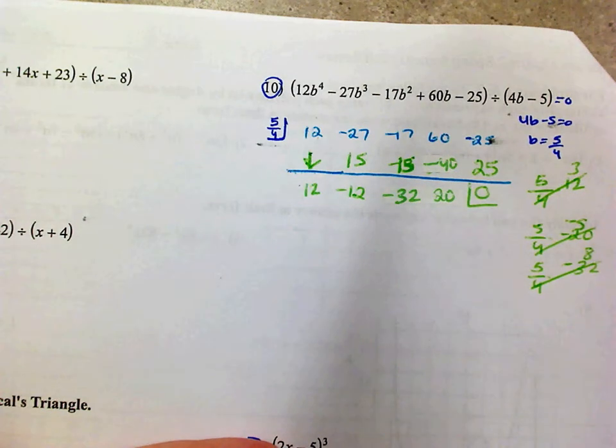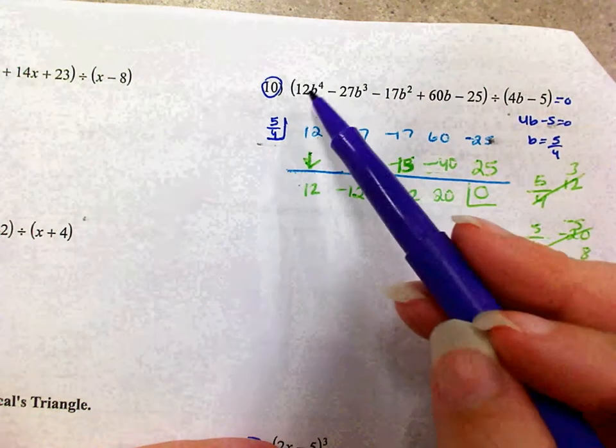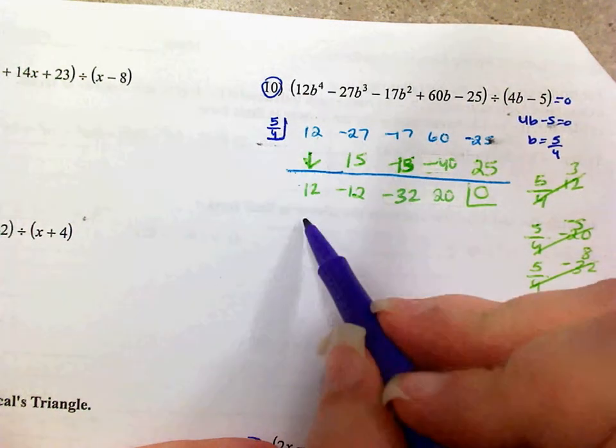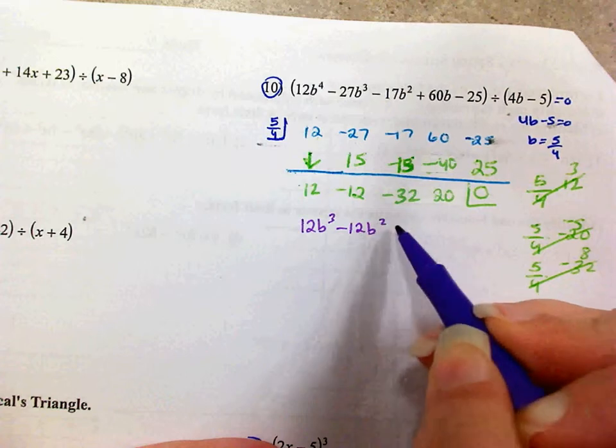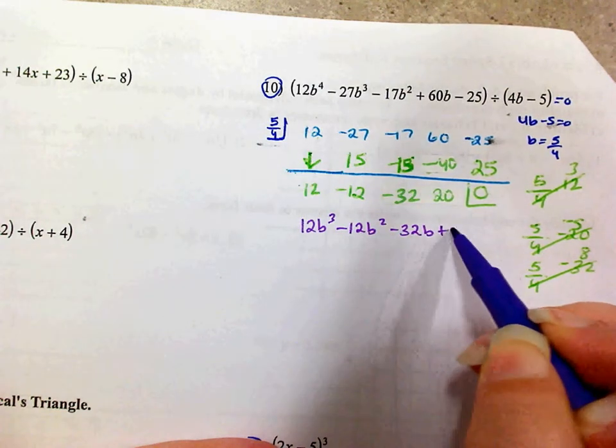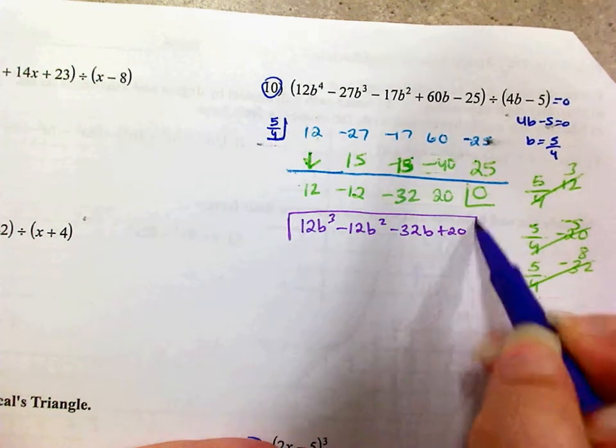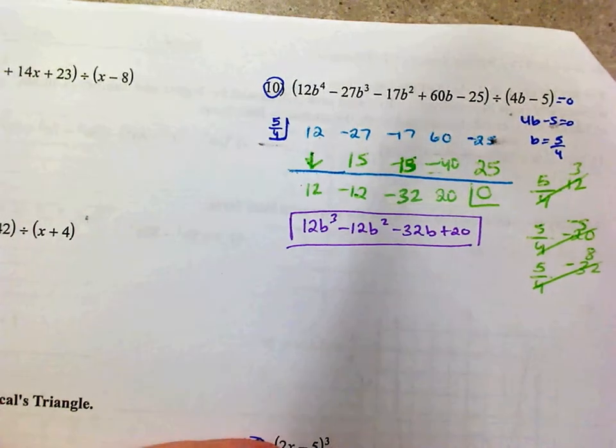But if I'm trying to write what the answer is, then I start with the power of 4. So this is a power of 3. So 12b cubed minus 12b squared minus 32b plus 20. And that is my final answer. Okay. Now, 13.